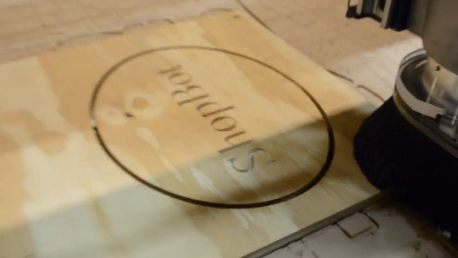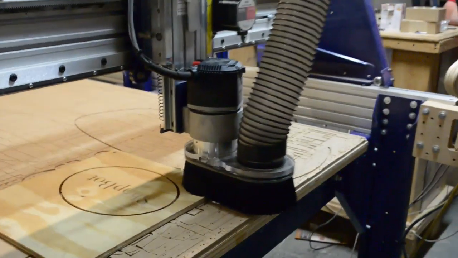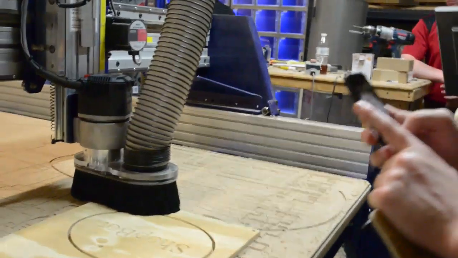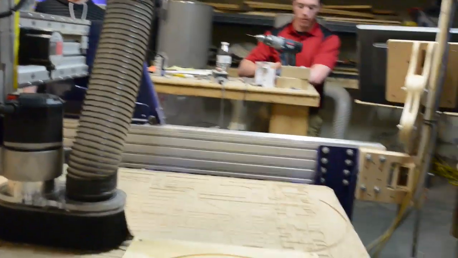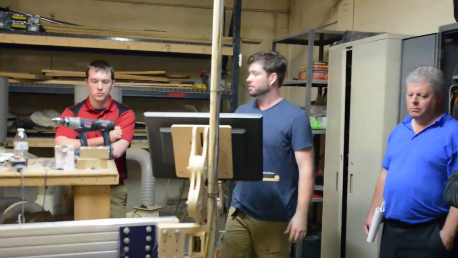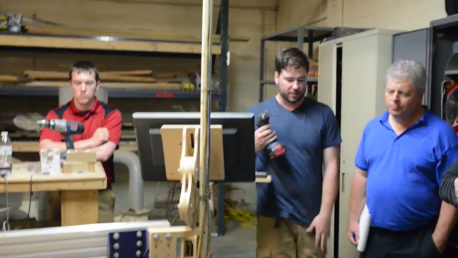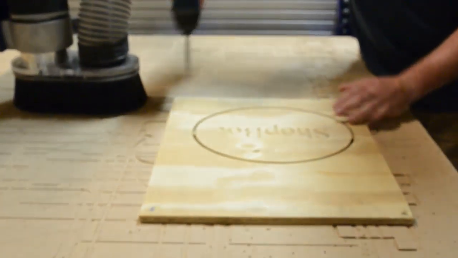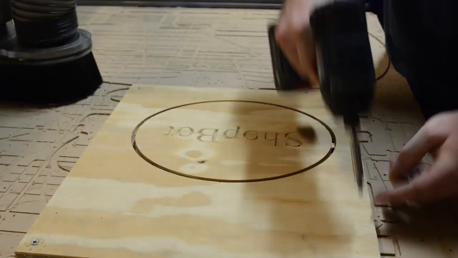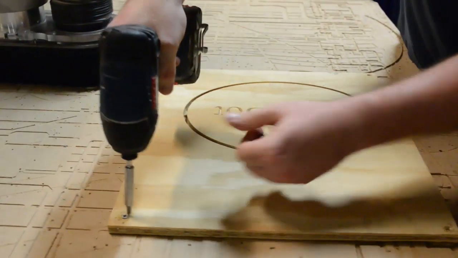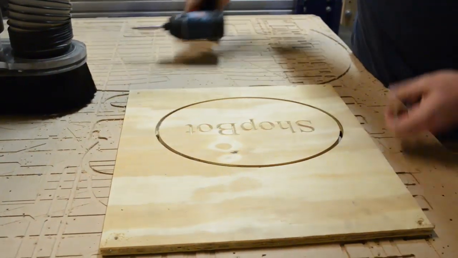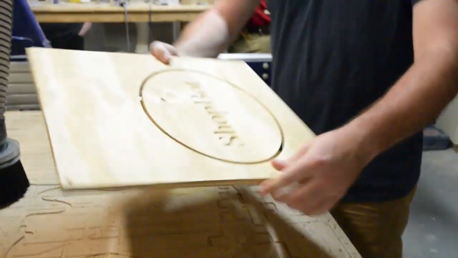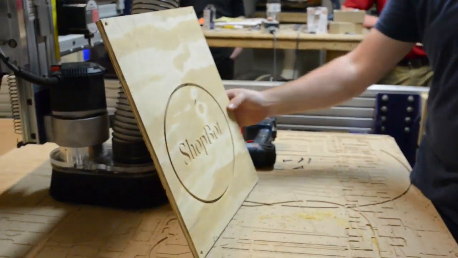Head out of the way. And that's it. Grab the screw gun, unscrew it. And as you can see, it still did a really good job.